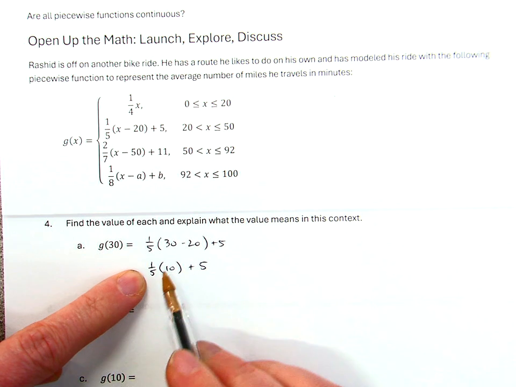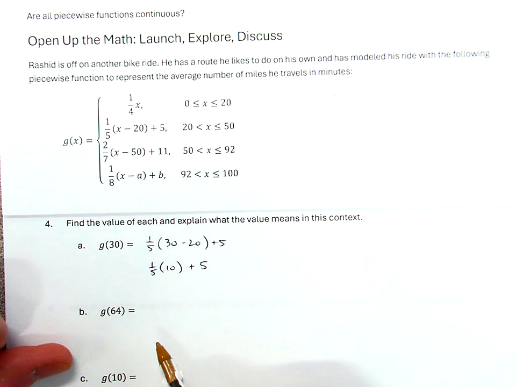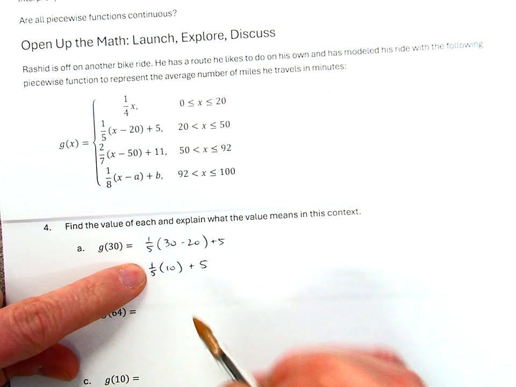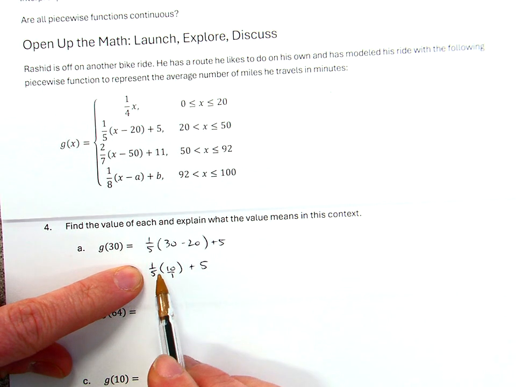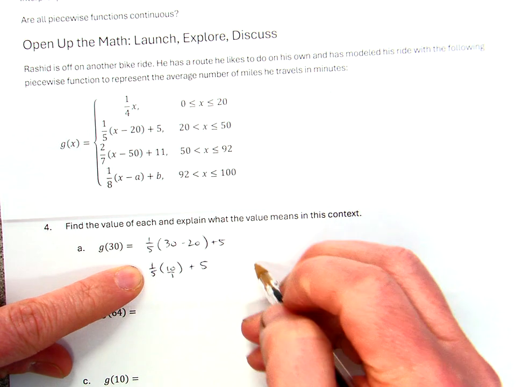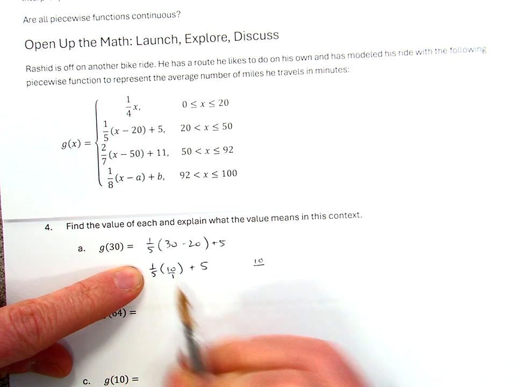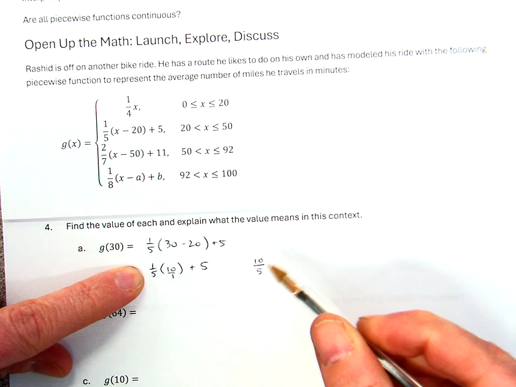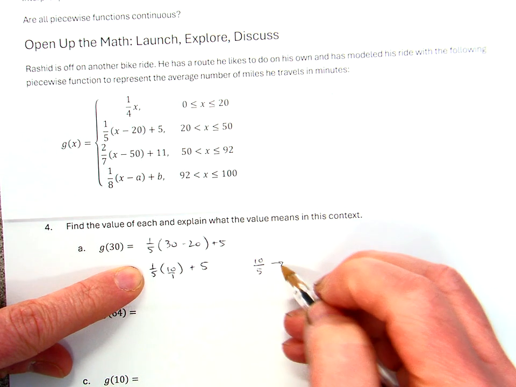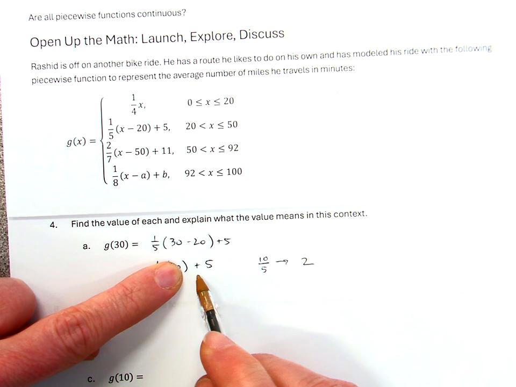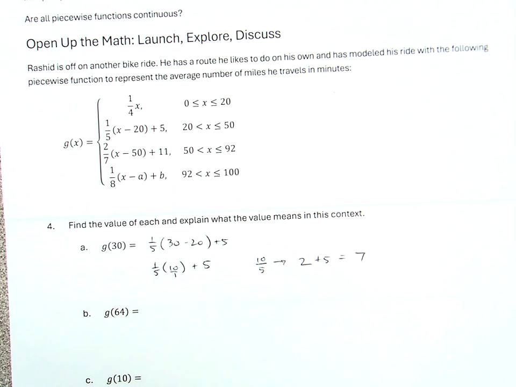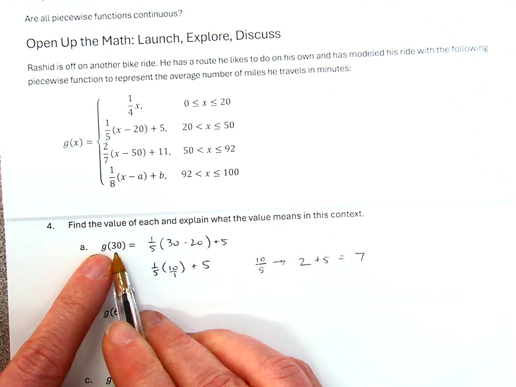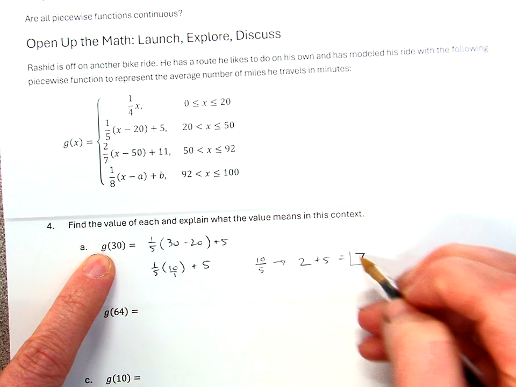If you can reduce this down as you're multiplying, that's fine. A lot of students remember, it's 10 over 1, so multiply straight across. So this would be 10 times 1, which is 10, over 5 times 1, which is 5. 10 over 5 is the same as 2. But don't forget that it's plus 5. So 2 plus 5 equals 7. So G of 30 is 7.